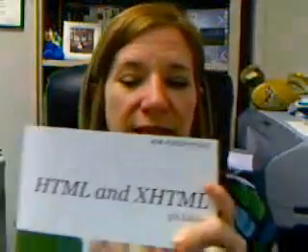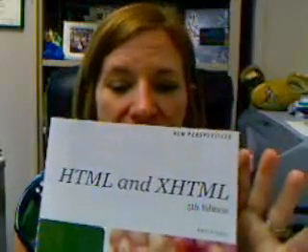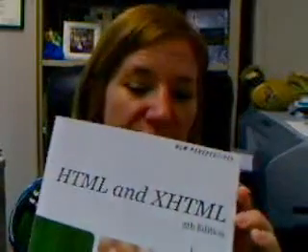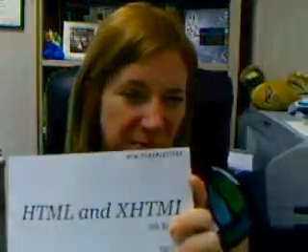There is a required textbook. This is all listed in the syllabus, but I did want to show you what it looks like. It looks like this: HTML and XHTML 5th edition by Patrick Carey. This is a new perspective series book from Cengage Technology. Sometimes that company has been known as Course Technology. It just depends on the binding that you buy, what it says is the publisher. But this is what it looks like.